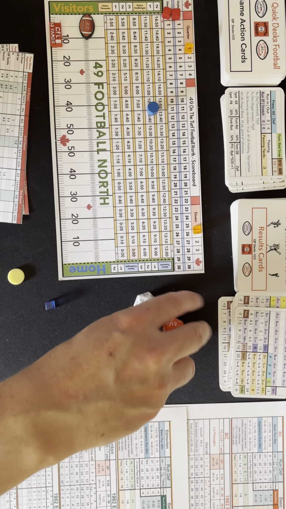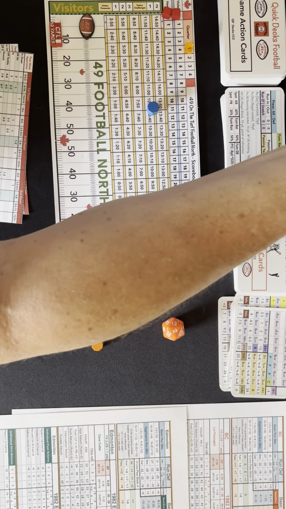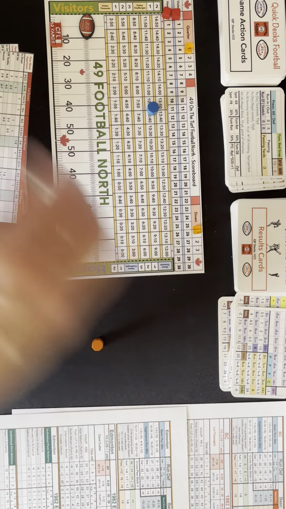I can tell you that when I was playing a game yesterday or 2 days ago, I had 2 punt blocks in the first quarter, one from each team. And one of them actually got returned for a touchdown. All right, so it's a 10. The punt block would have been a 1 or a 2. So nothing happened.